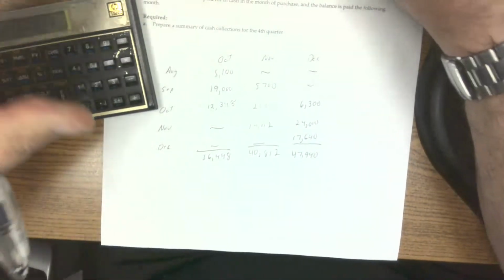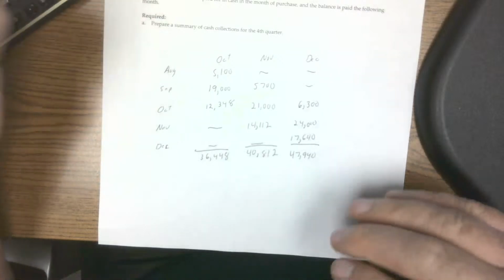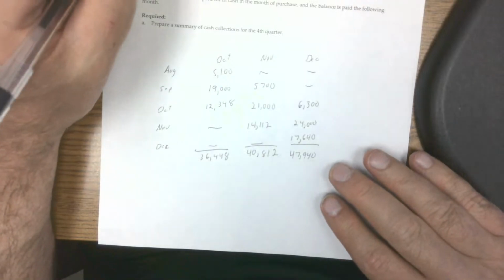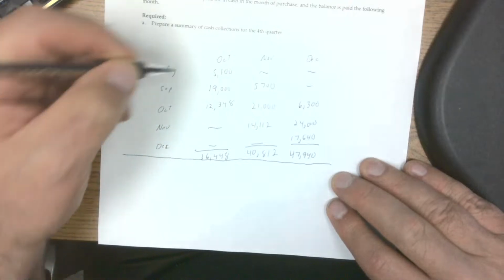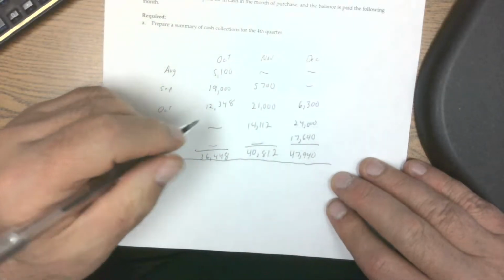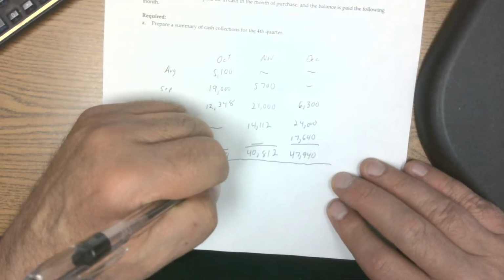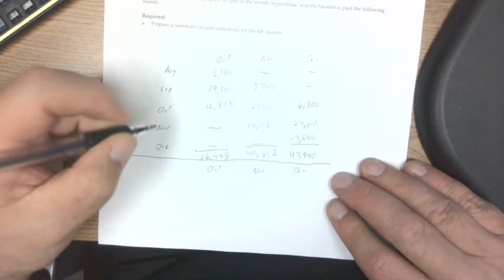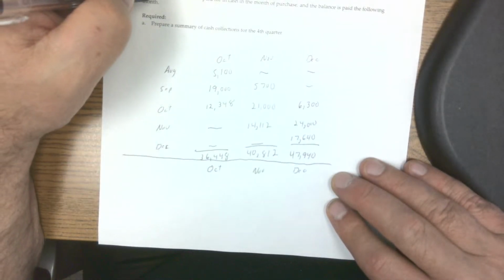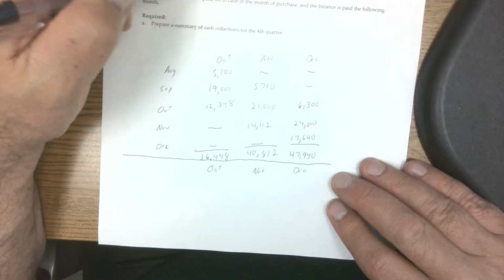All right, so we also have purchases. So let's do the purchases in the fourth quarter. Same basic. Again, this question didn't ask for it, but the information's there, so let's go ahead and do it. So we got October, November, and December. Here, 40% are paid for cash in the month of purchase.